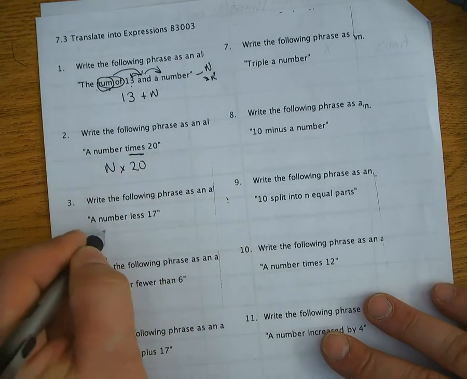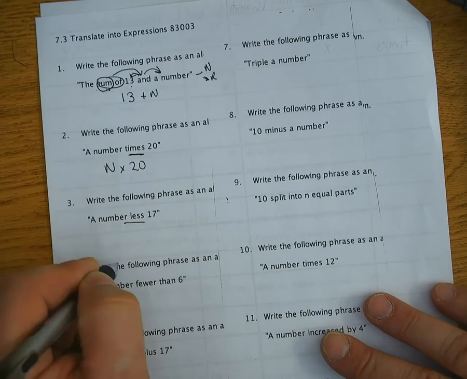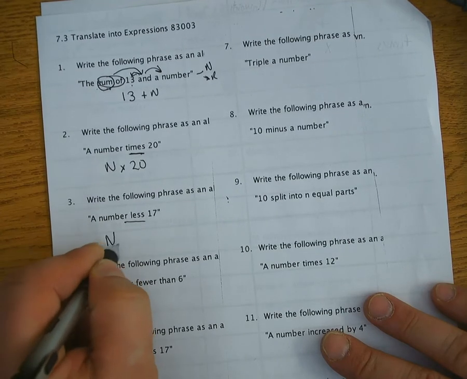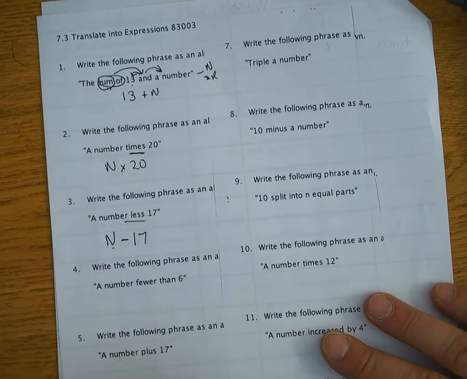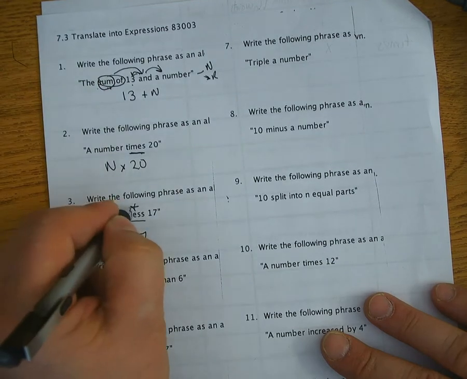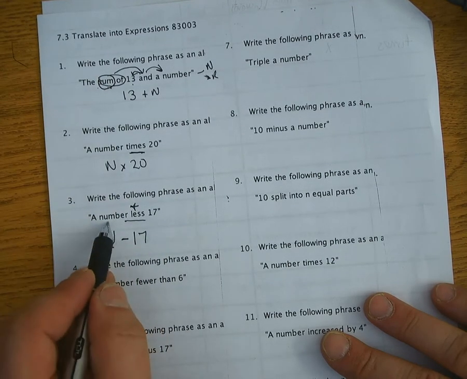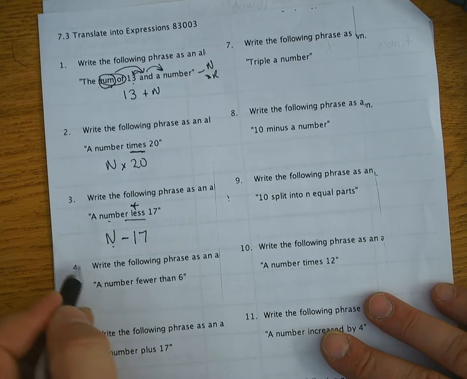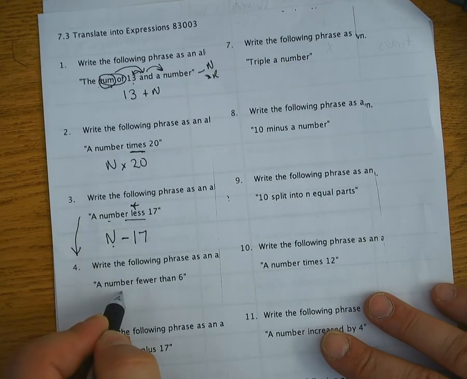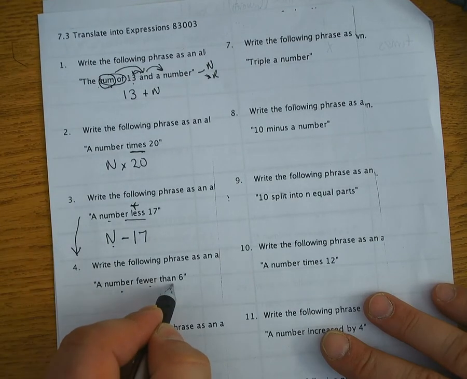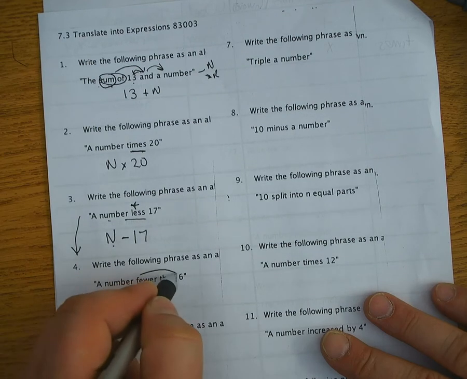Write the following phrase: a number less 17. That means I take a number and I subtract 17 from it. So there's another word, less, and I'm subtracting from this number. As opposed to this, you watch this: a number fewer than 6. So I have this phrase, fewer than.